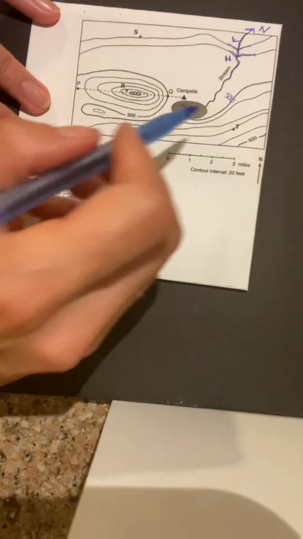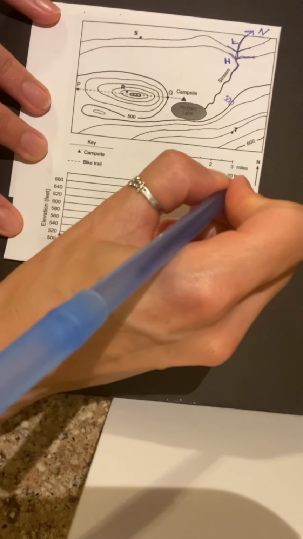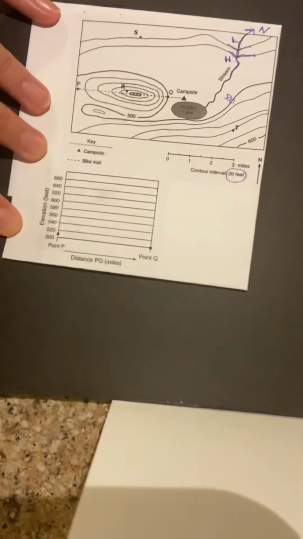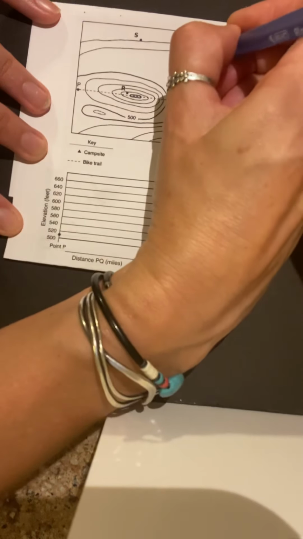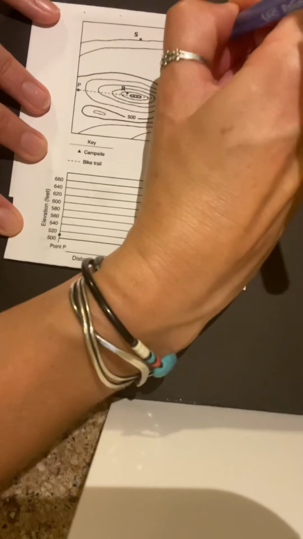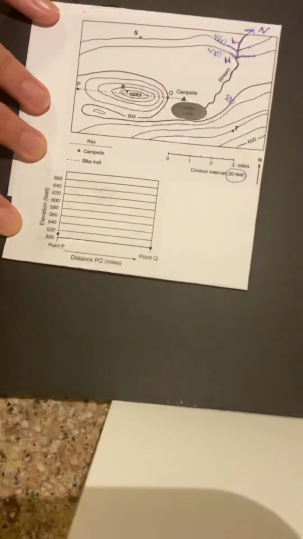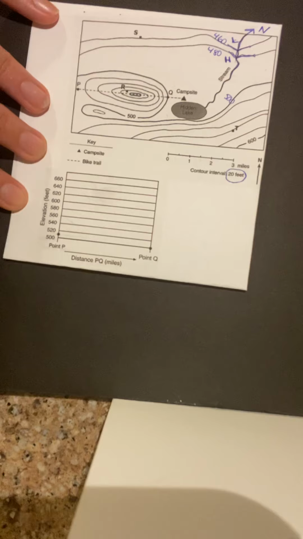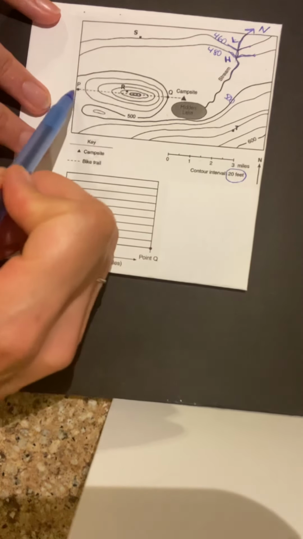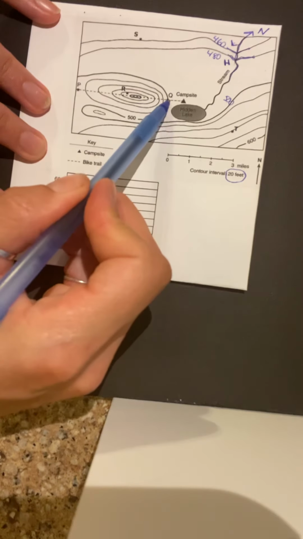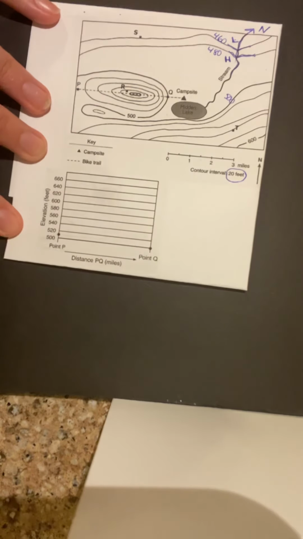So therefore, we know that if this is going down, and we're counting by 20 feet in this case, if this is 500 and we're going down, that makes this 480, and that makes this line 460, which is kind of unusual. And that's going to be really helpful when we make our profile going from transect line P to Q down below.